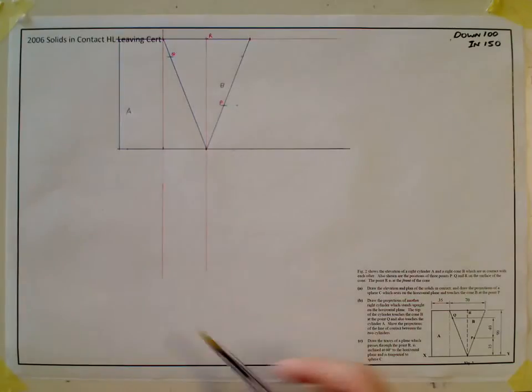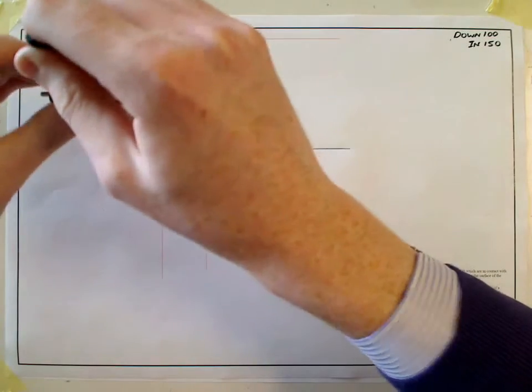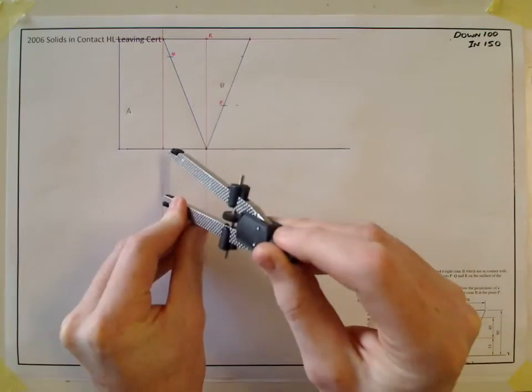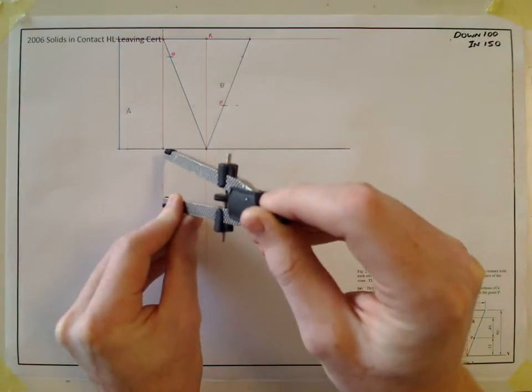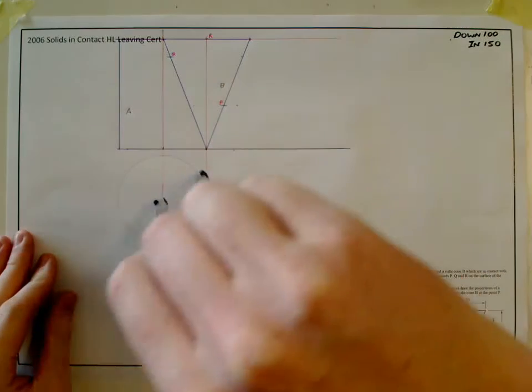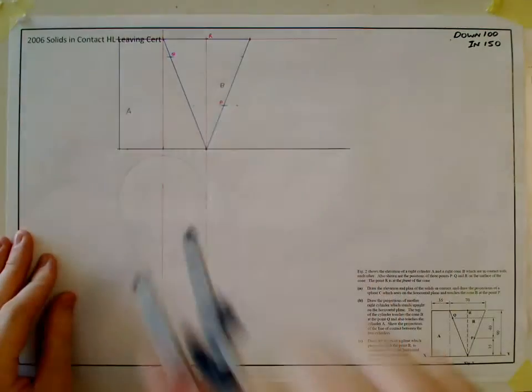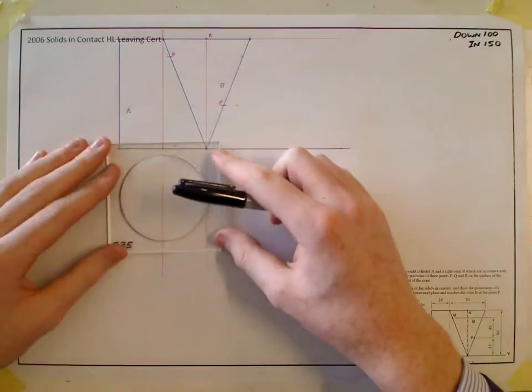So in the plan, this cylinder and the cone are going to be in contact with each other. So the first thing I'm going to do, I'm going to draw in my cylinder. I can put this in heavy.